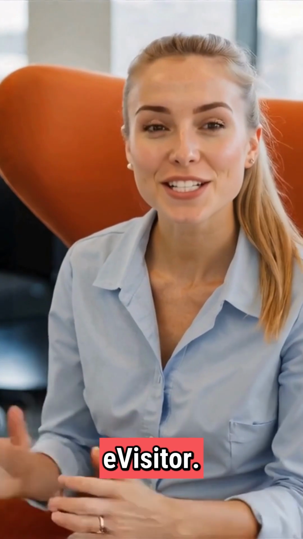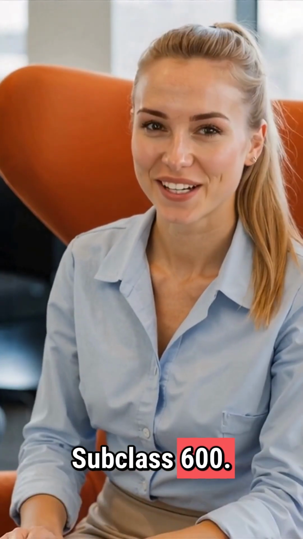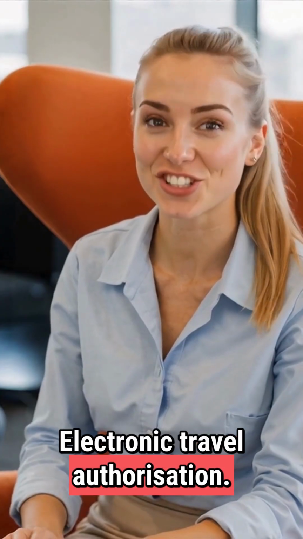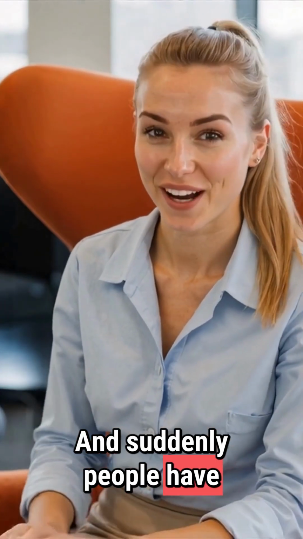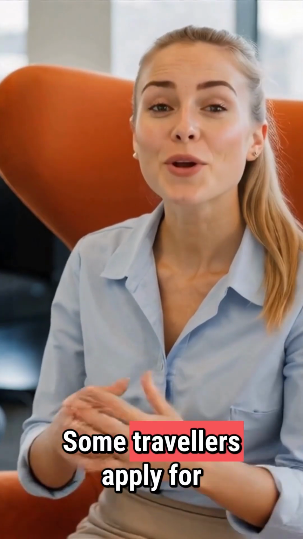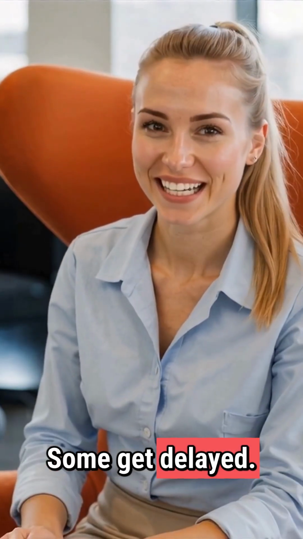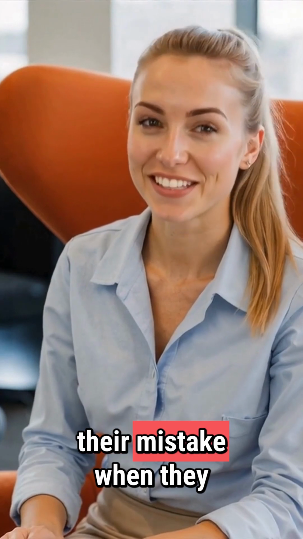ETA, eVisitor, Subclass 600, Visitor Visa, Electronic Travel Authorization, and suddenly people have no idea which visa they actually need. Some travelers apply for the wrong visa completely, some get delayed, some get refused, and some only realize their mistake when they are already at the airport.